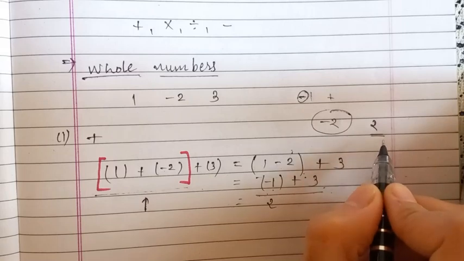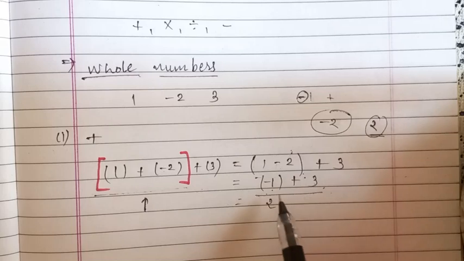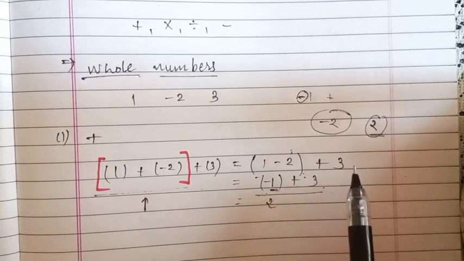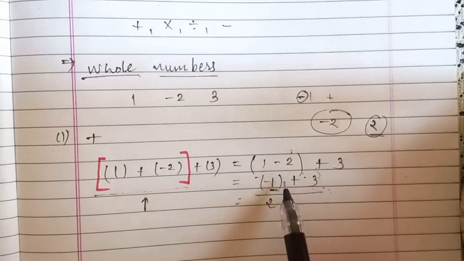What do I mean by digit? Digit means only this 2, not with the sign. Whenever I talk about a digit, you have to assume the 1 and 3 without sign. But whenever I say number, you have to assume it with sign. This number 3 means plus 3. This minus 1 means the number minus 1.